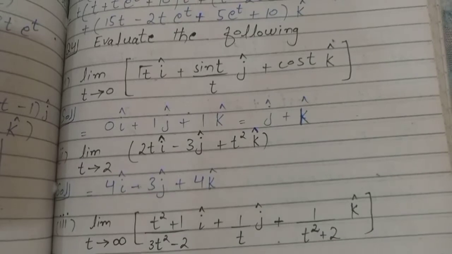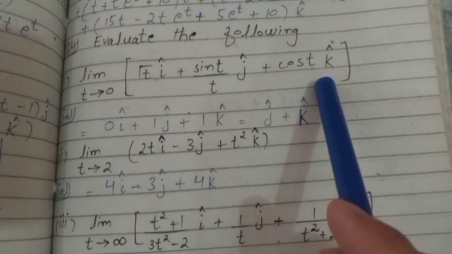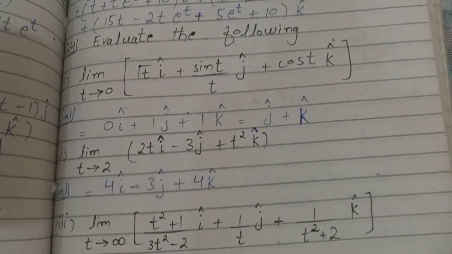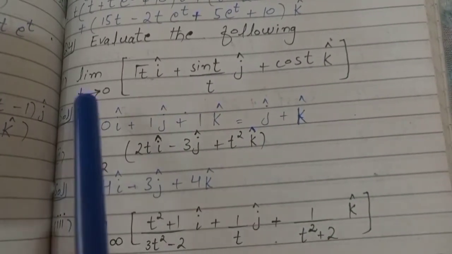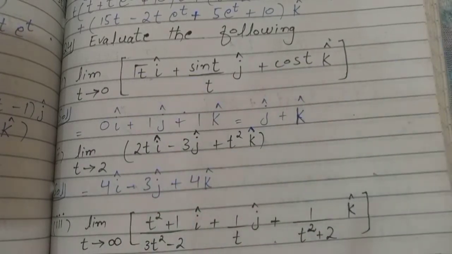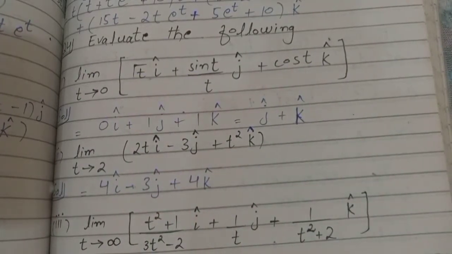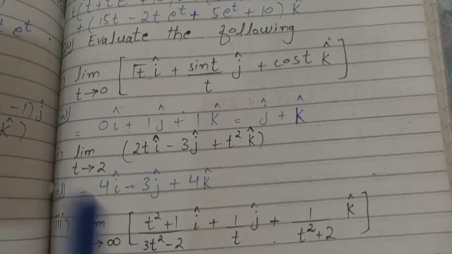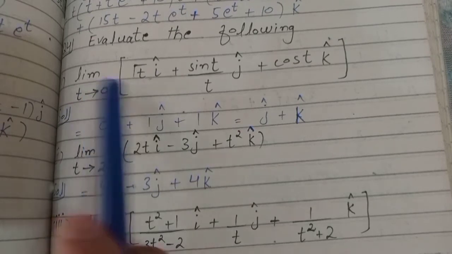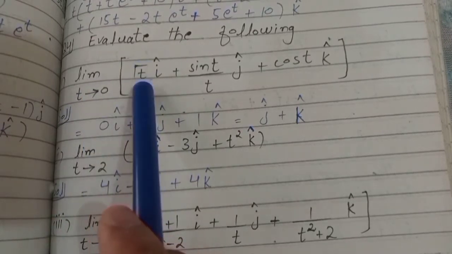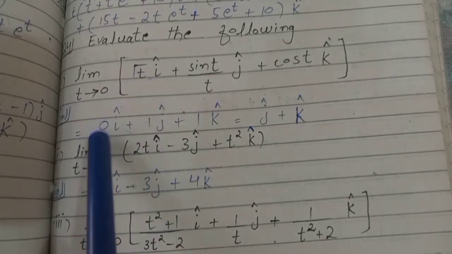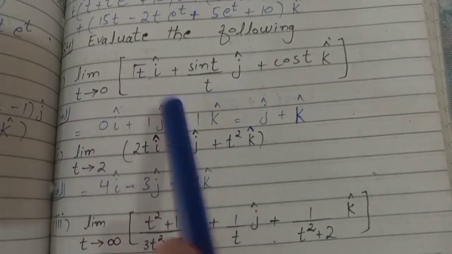We already know that the limit of a vector function exists provided that limit of each individual component exists. We can write this limit with each individual component, but I have directly found the limit of each individual component. Limit of square root t as t approaches 0: if we write in place of t 0, square root of 0 is 0. 0 times unit vector i.